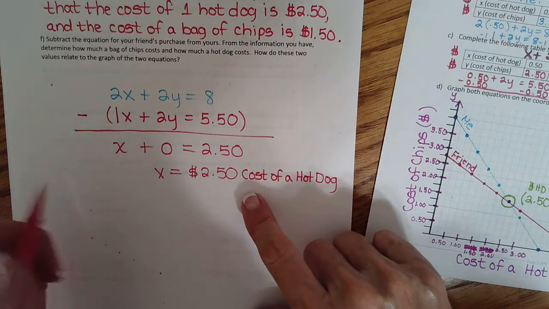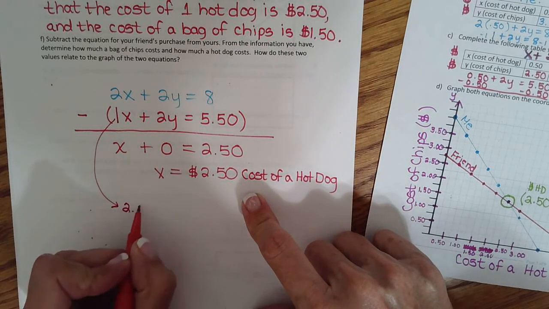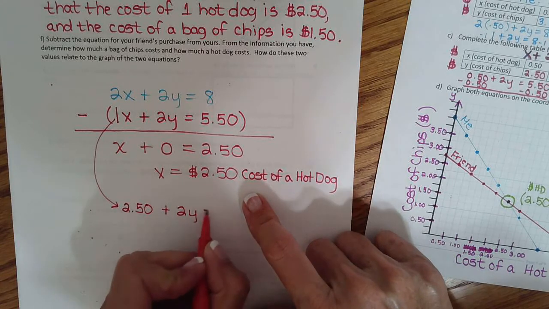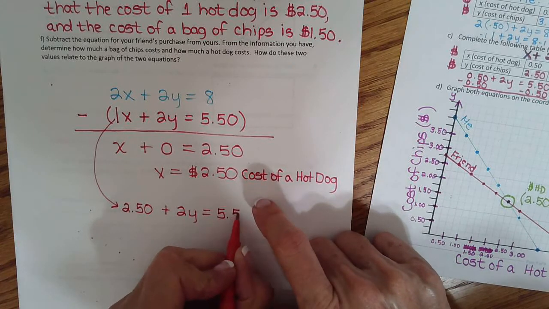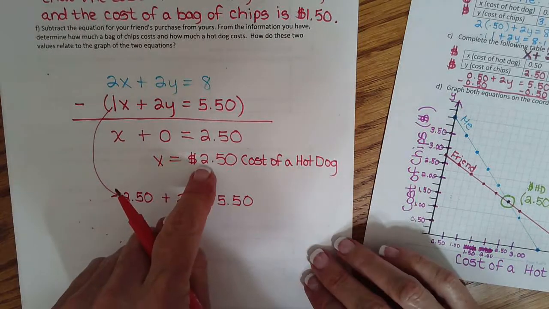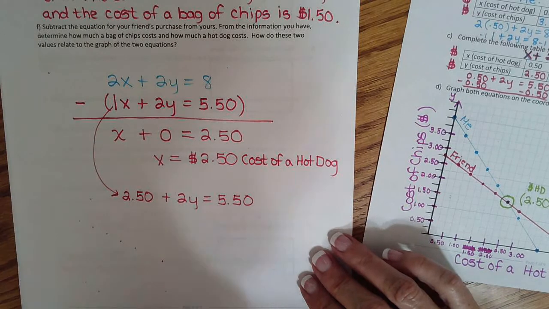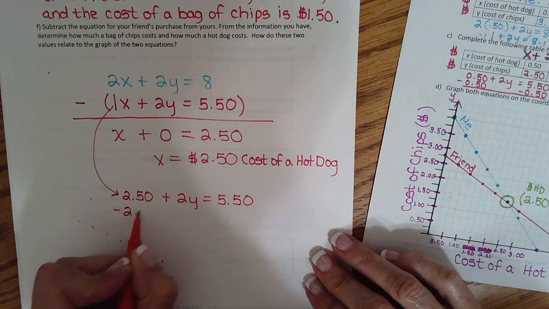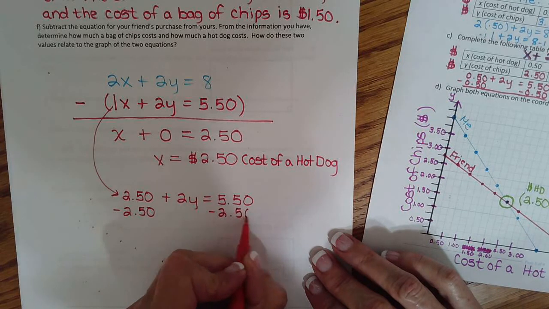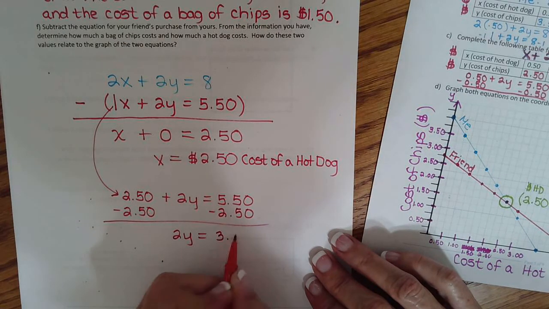So x is 2.50. So that turns into 1 times 2.50, which is 2.50, plus 2y equals 5.50. And we're going to learn later this method is called the addition method. So once you find one variable, you plug it into either this equation or this equation and solve for the other. So subtract 2.50, subtract 2.50. 2y equals $3.